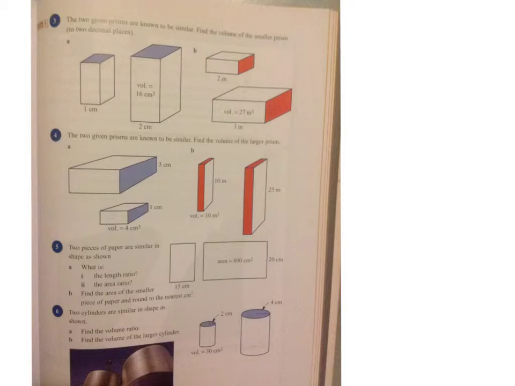Now for volume, I might do this one, it's a bit trickier. So I'm going to do this one here. We've got our linear things here and here. So linear, we've got it 2 to 3, which equals 3 over 2.